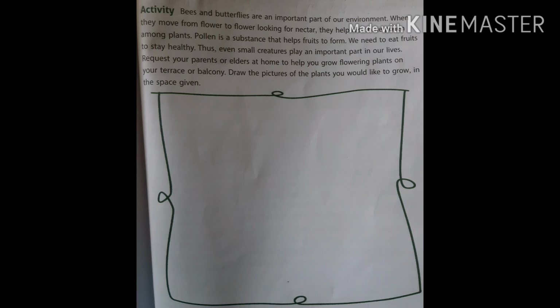Bees and butterflies are an important part of our environment. They move from flower to flower looking for nectar. Nectar means the sweet juice present inside the flower. When they do so, they help distribute pollen among plants. Pollen is a substance that helps fruits to form. We need to eat fruits to stay healthy. Thus, even small creatures play an important part in our lives.